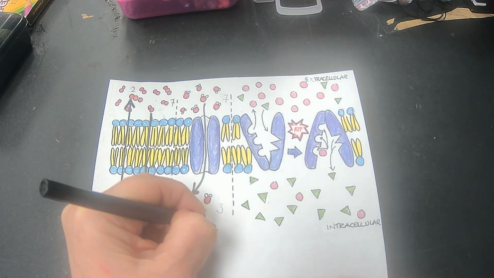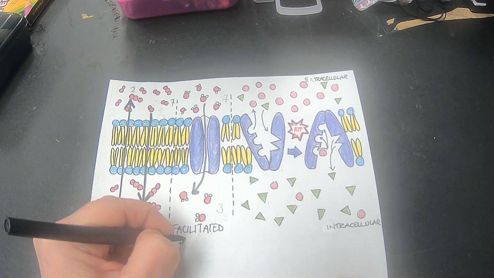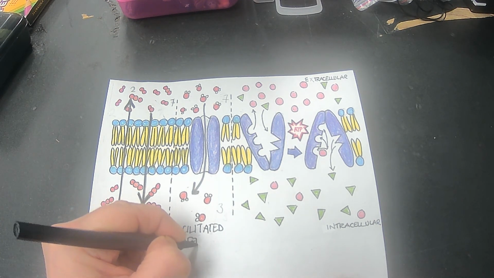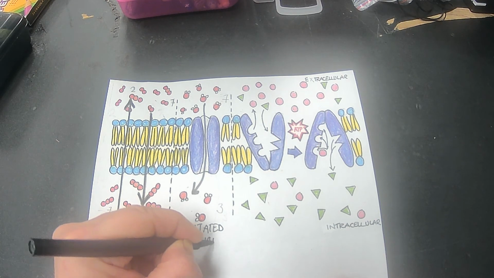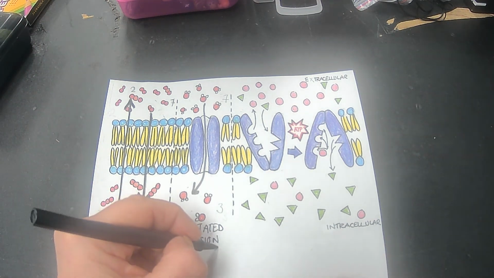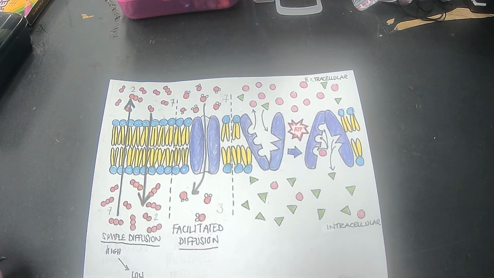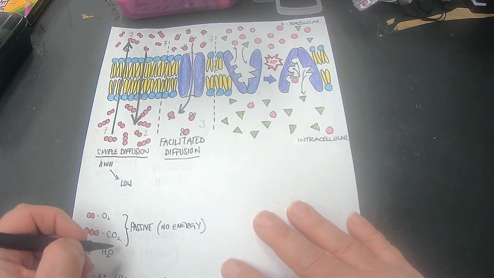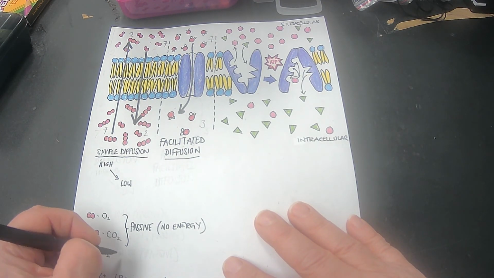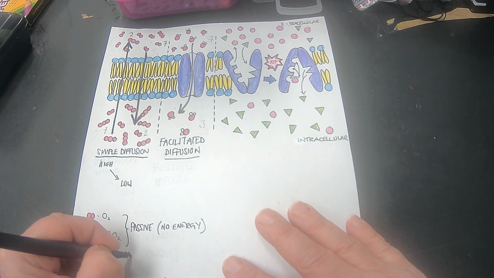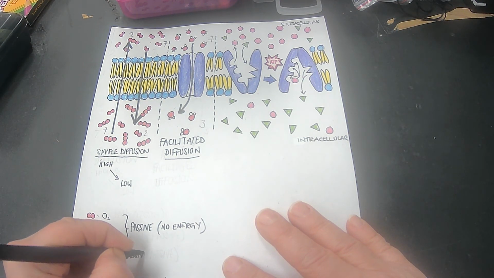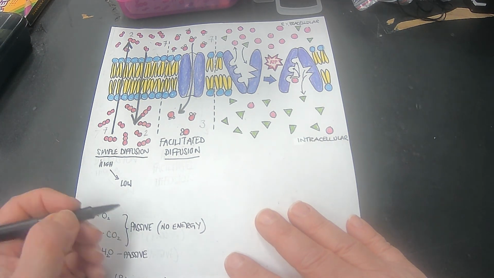So facilitated diffusion, because we're still going from high to low, because we're going with the concentration gradient. So again, what I'm going to write down here is this is still passive, right? Because it doesn't require energy.